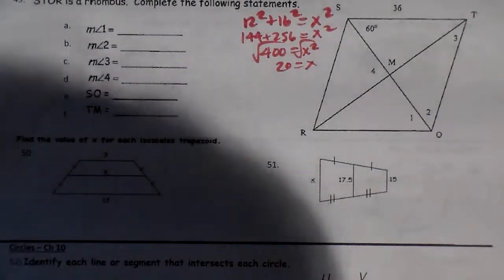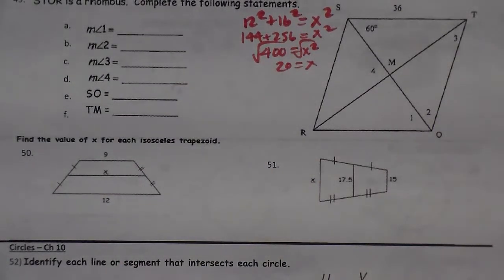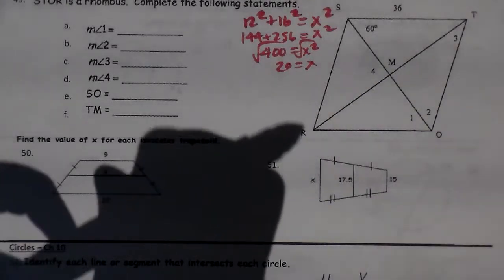Okay, running a little bit low on battery, so I'm going to try to get these trapezoids done. Get this rhombus and this trapezoid done for you.